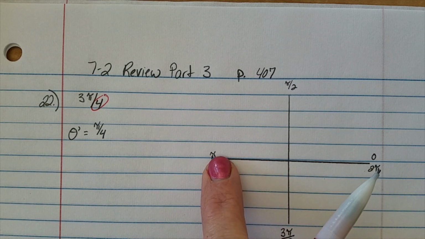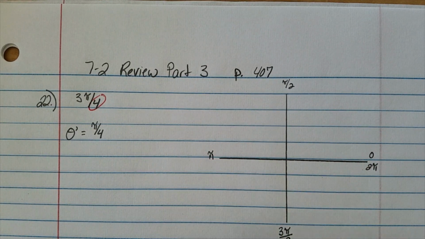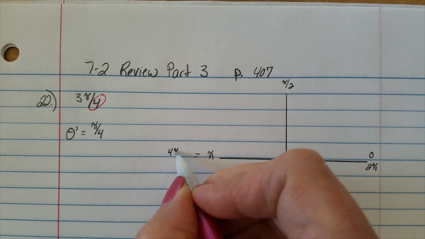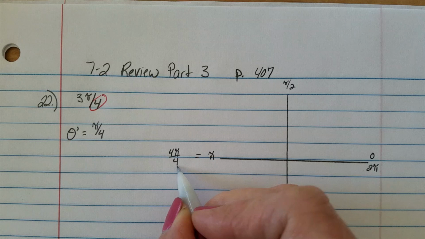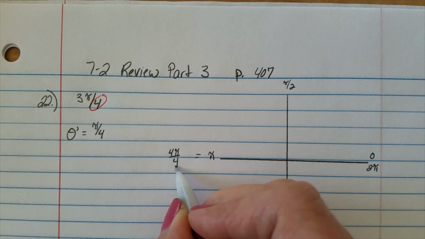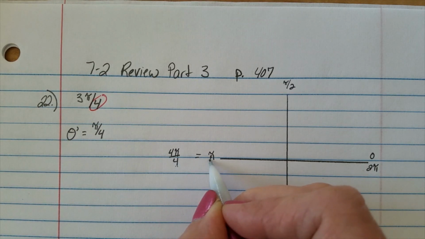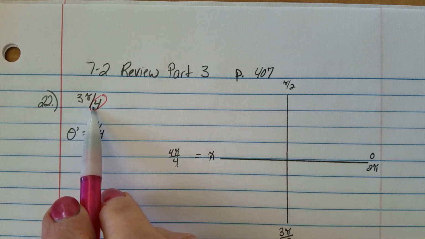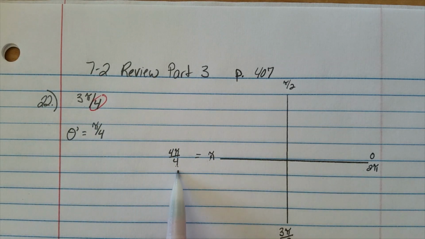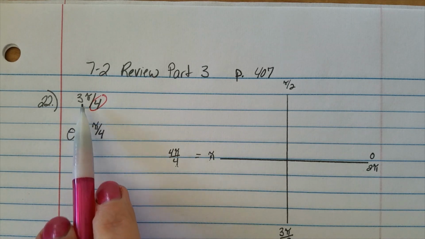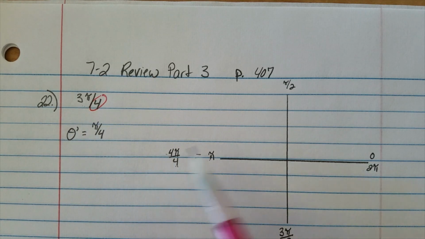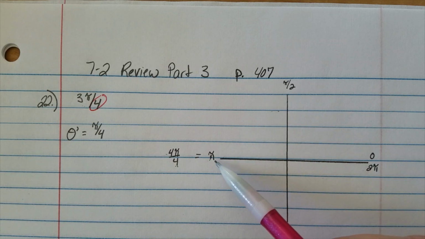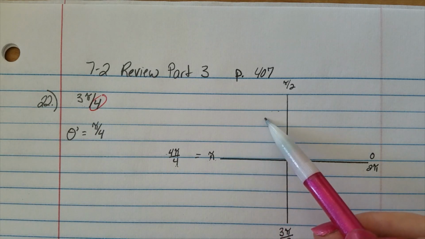So let's rewrite pi with a denominator of 4. Well, if I just go 4 pi over 4, right? I have a denominator of 4. 4 over 4 is 1. These are equivalent. But now I can see if I'm looking at 3 pi over 4 versus 4 pi over 4, well, 3 is less than 4. So that means my angle has to be before pi.